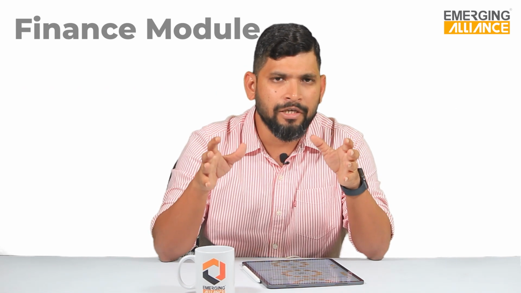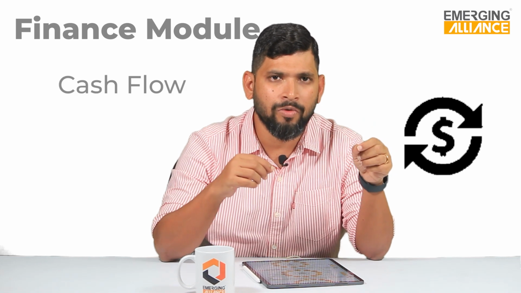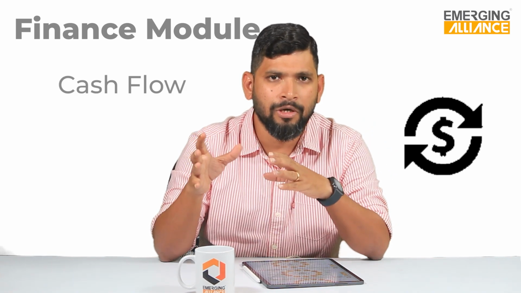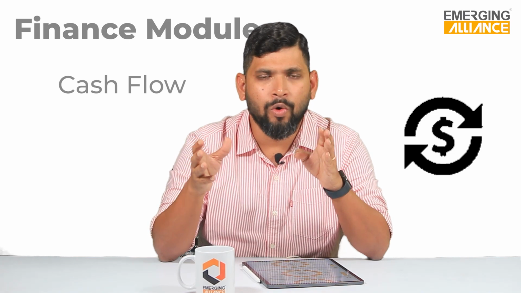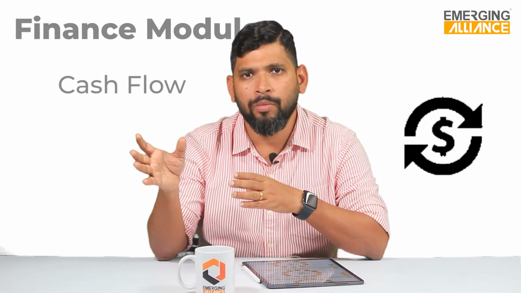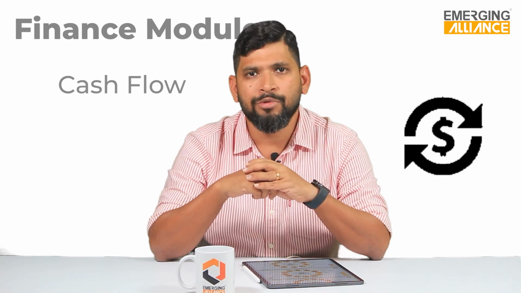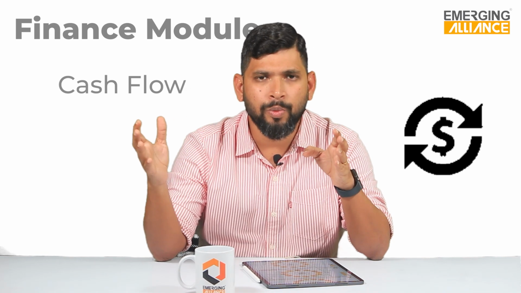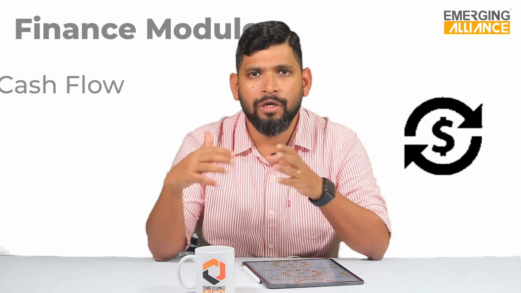The next functionality, one of my favorites, is the cash flow functionality. Now, when I say cash flow, we're talking about a projected cash flow. The system helps you understand from various incoming payment and outgoing payment, what would be your cash position, either weekly or fortnightly or monthly. Will it be a deficit or a surplus? Now, this functionality basically helps the company to understand what are the expenses which need to be postponed or advanced, and when an investment should be made, when it should be stalled, and so on.